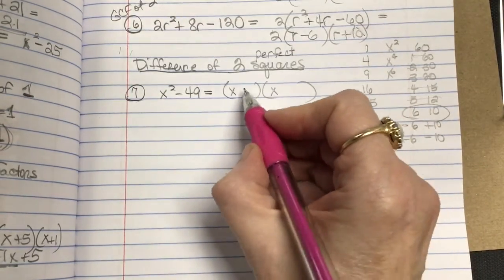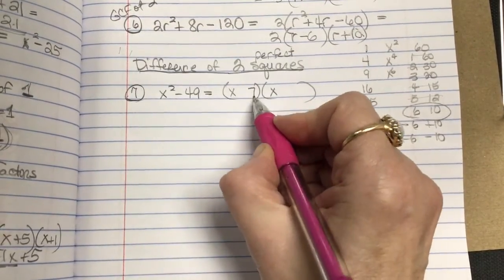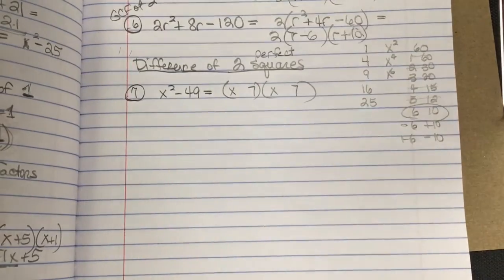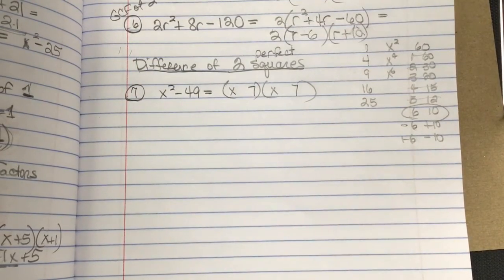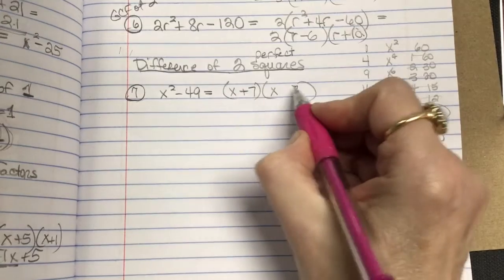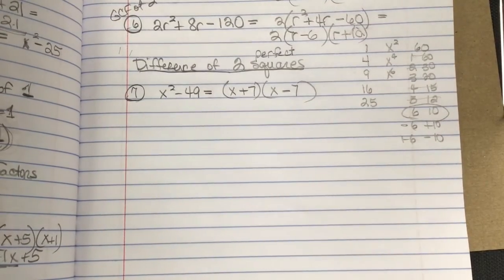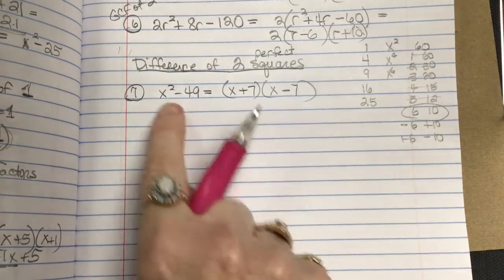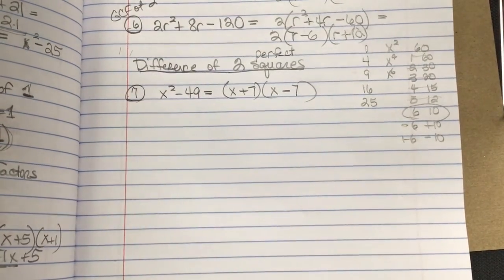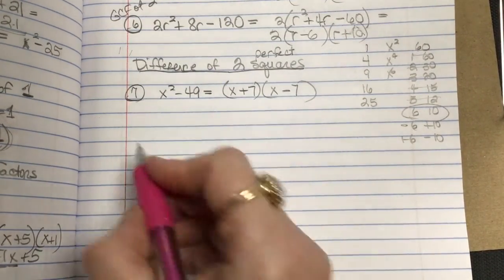And then do you remember how it factors? You take the square root of the 49, which is 7 and 7. It's a quick one. But what happens to the signs? One's positive and one's negative, because when you check it, the plus 7x and the minus 7x add out where you don't have a middle term. It's actually 0. Your middle term is actually 0 x's.